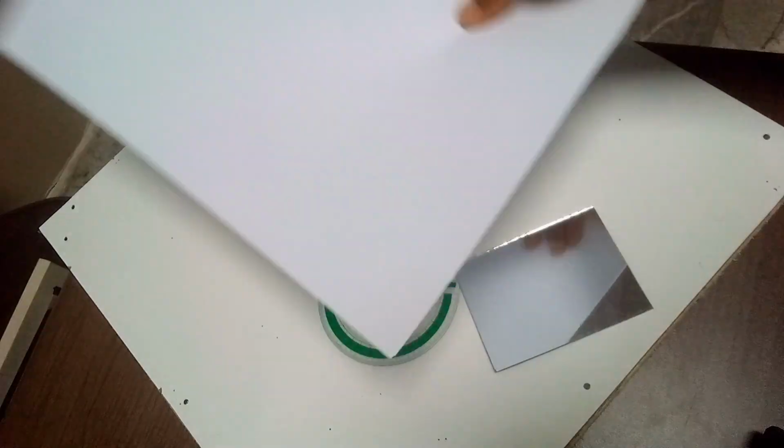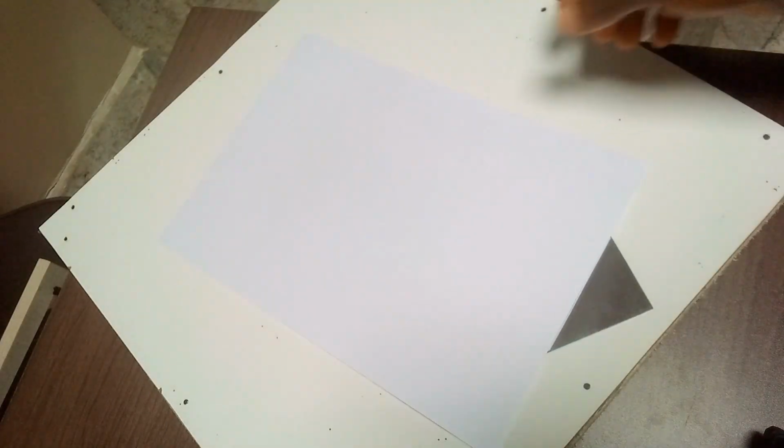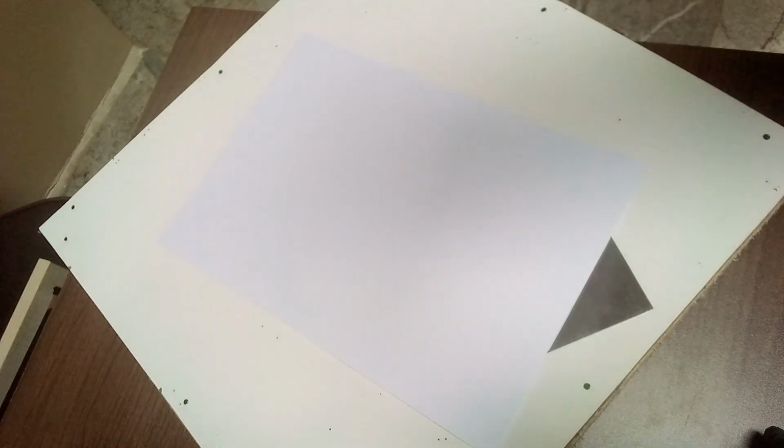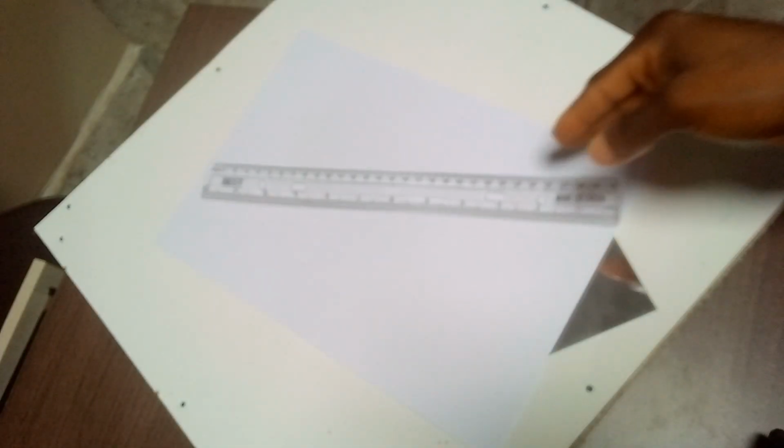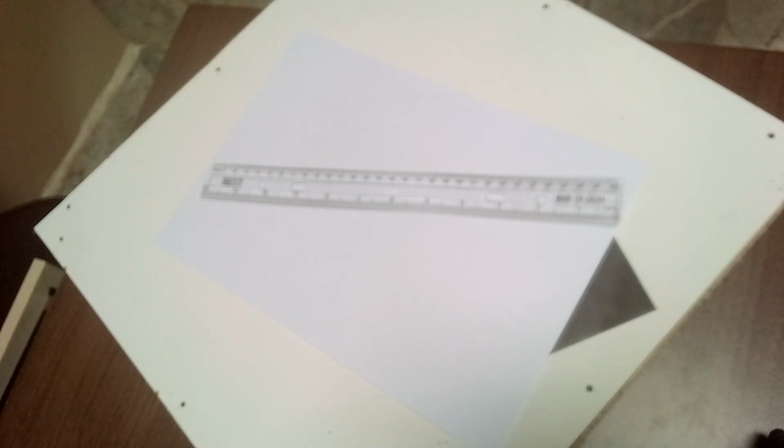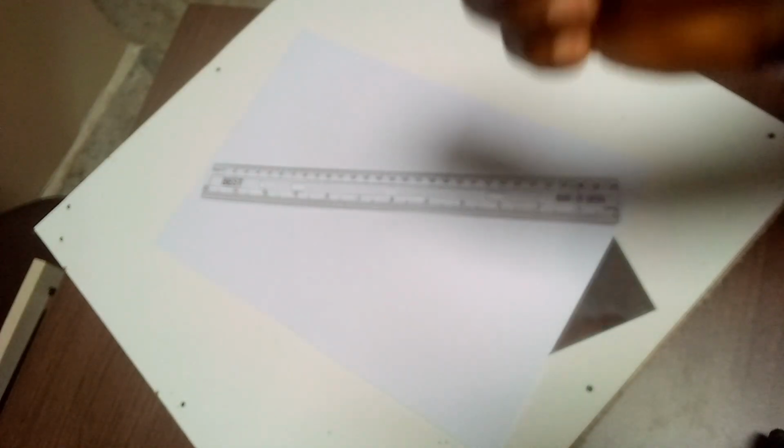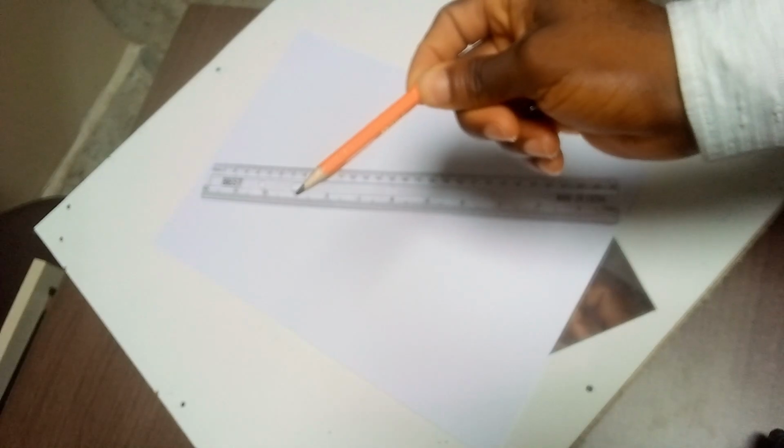Apart from plane mirrors, we will also be making use of plain paper. You'll be using the plain paper for the experiment. Then next, we'll be making use of our ruler, and also our pencil. Next, we will be going straight into how we can carry out the experiment.